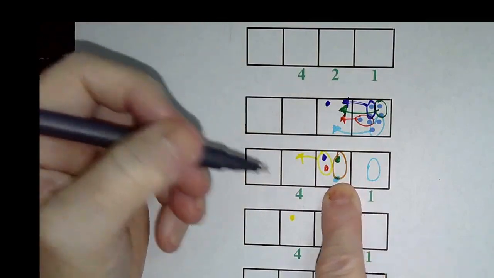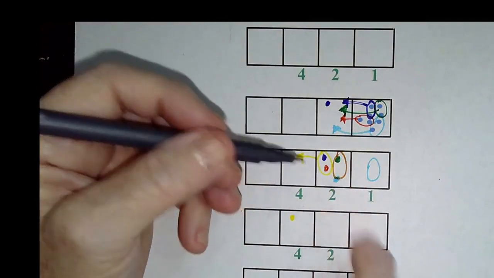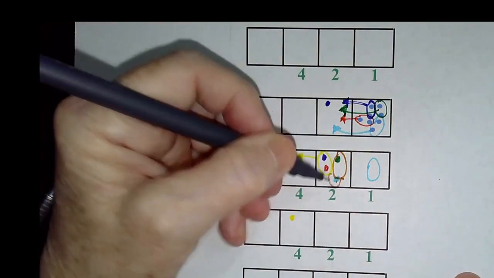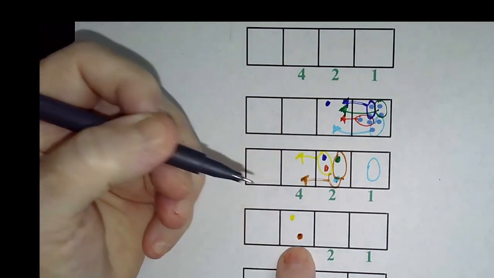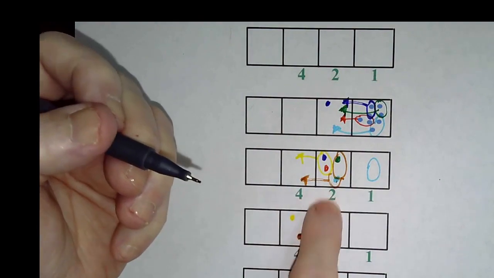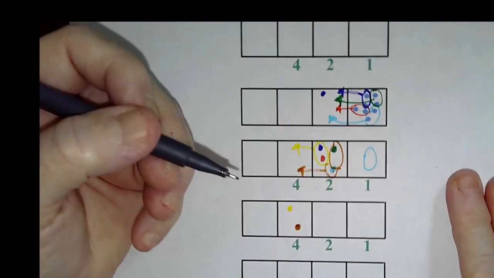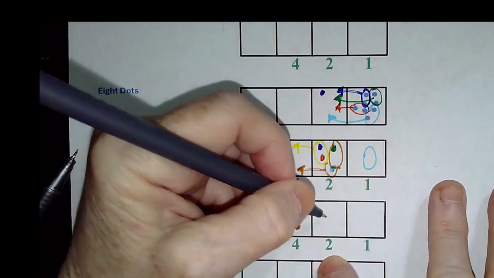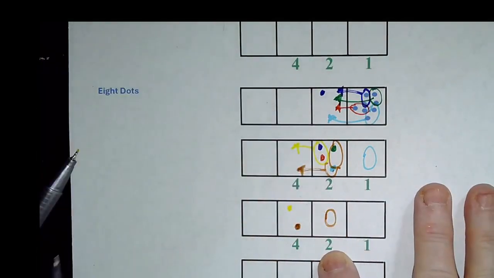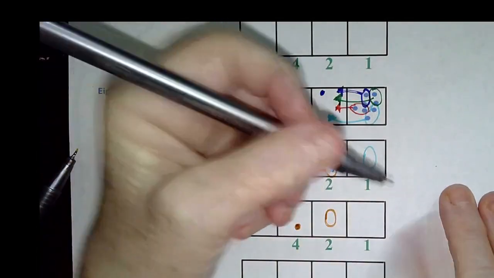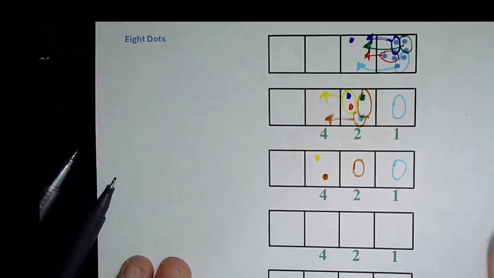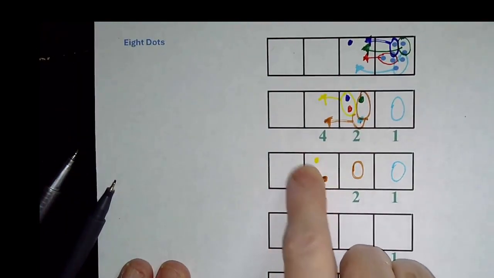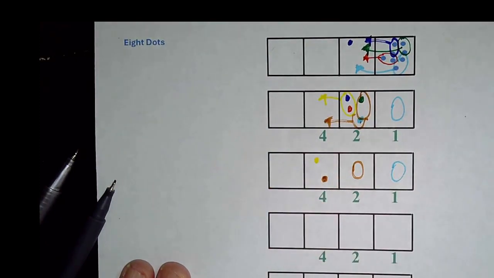The two dots on the right in the twos place will explode to form one dot in the fours place. And notice that we're left with 0 dots in the twos place and still 0 dots in the ones place. But we can't stop because we still have 2 dots. We're allowed to have 0 or 1.